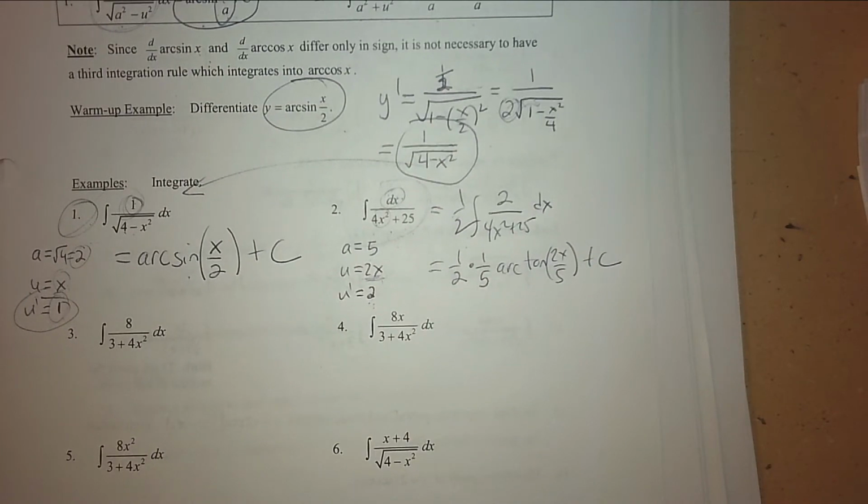This is one of those integration rules where you have to be a rule follower and just keep practicing until you remember, okay? Did it get in there?